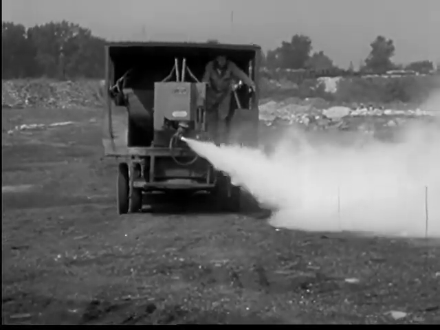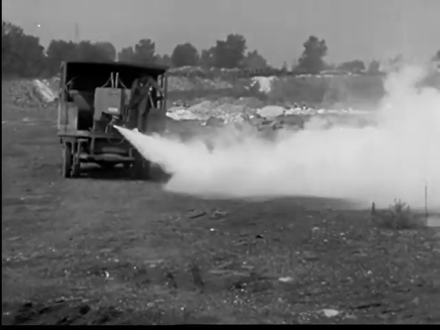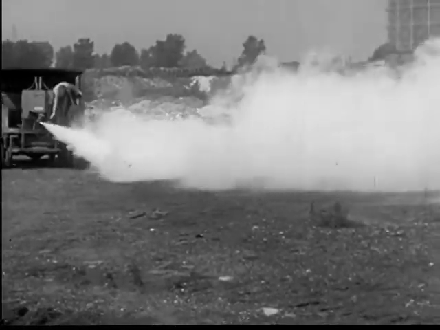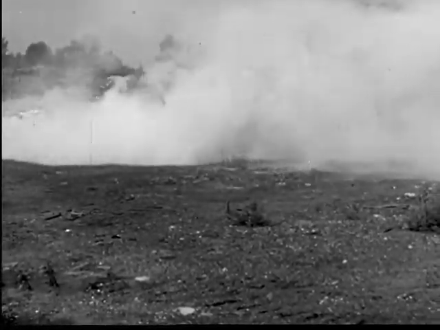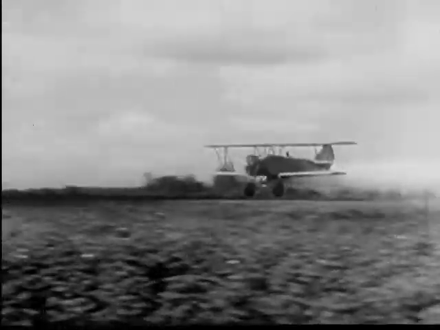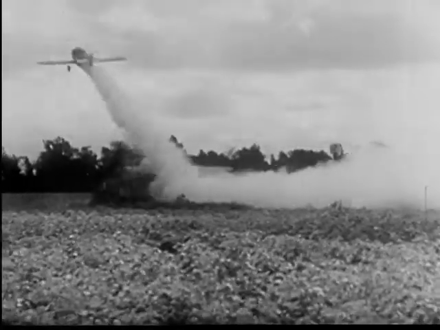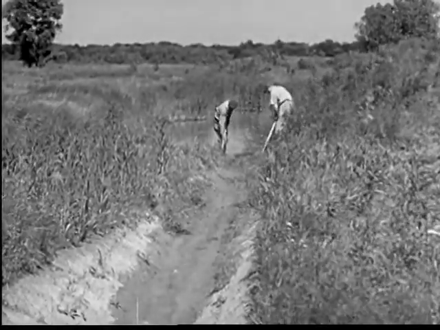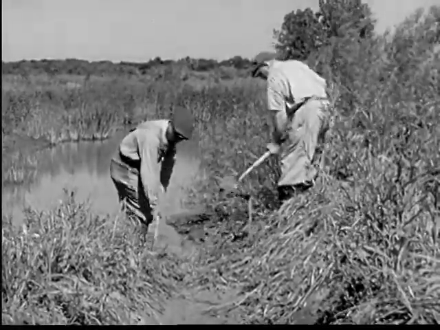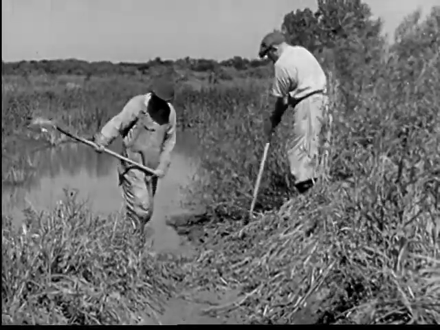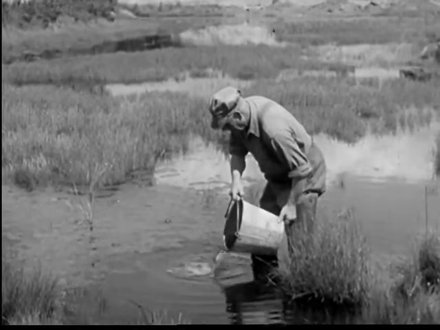The white fog produced by this machine contains a chemical that will kill adult mosquitoes as it drifts over their breeding places. The airplane has proved of service in spraying large areas. Breeding places such as ponds and swamps may be destroyed by draining where this is practicable. Places that cannot be drained may be stocked with minnows, newts, and fish.